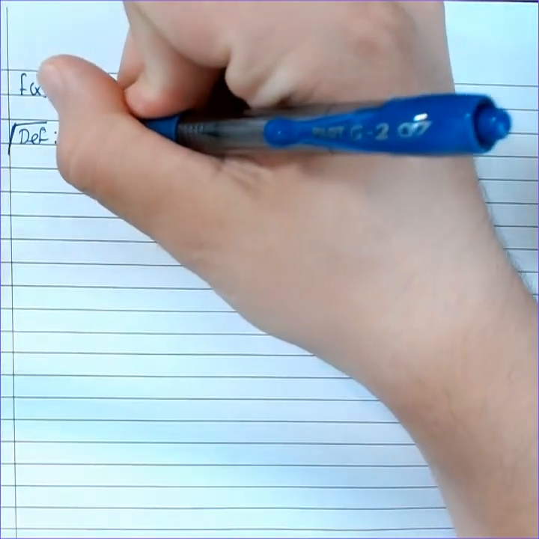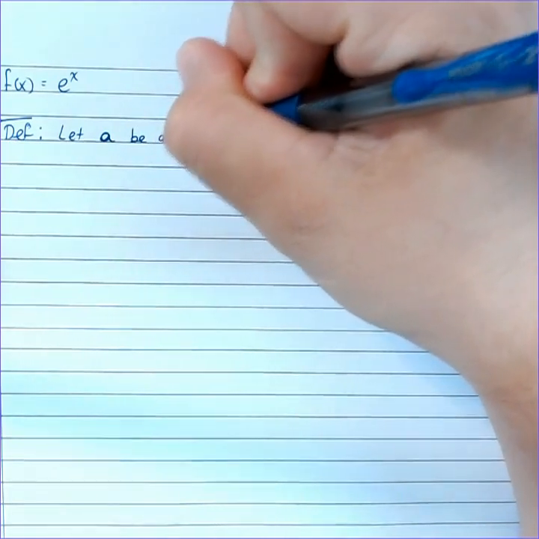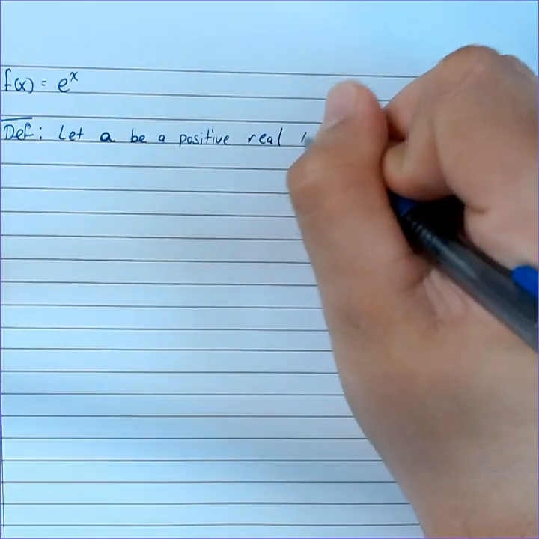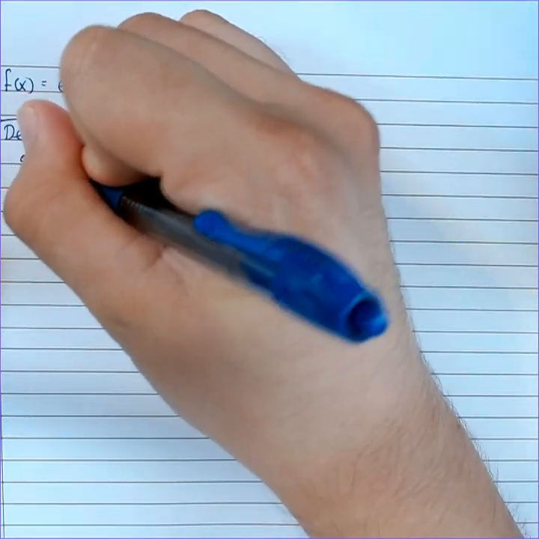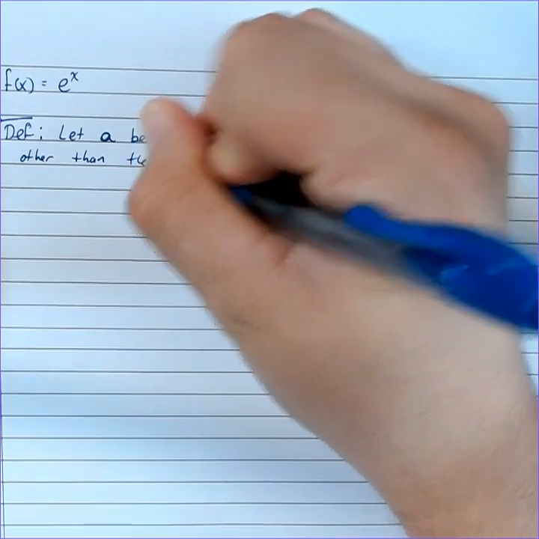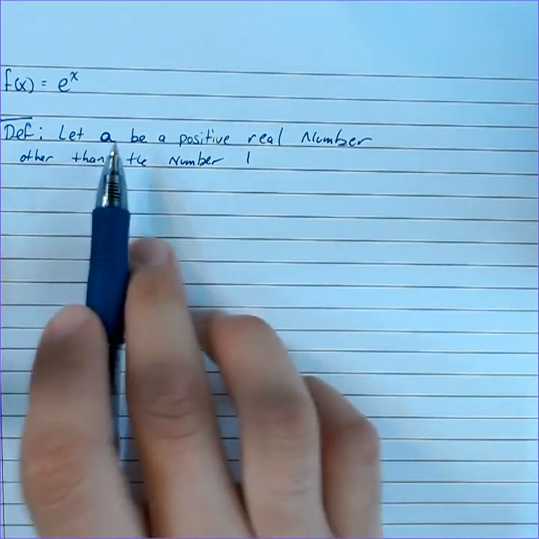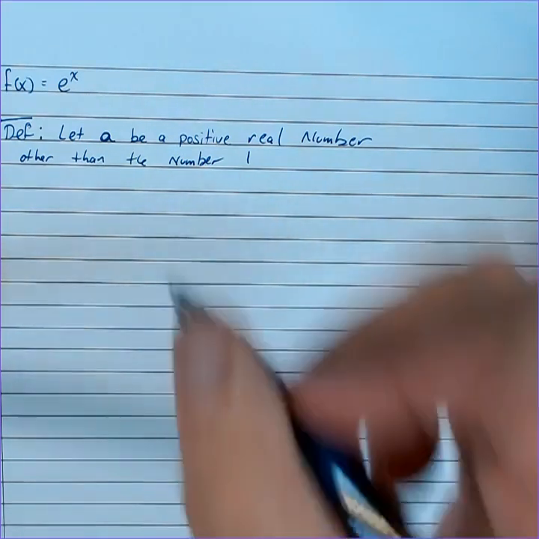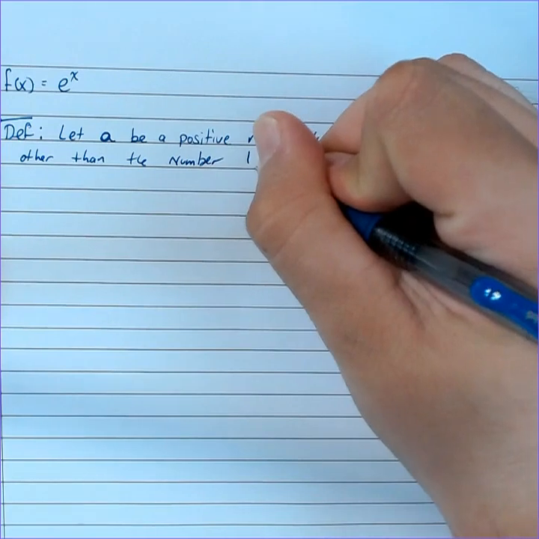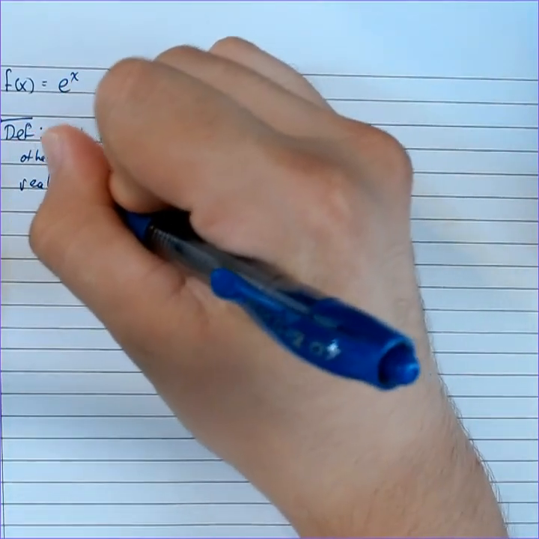We're going to begin with a value of a, that's going to be the base of our function. Let a be a positive real number, no negatives and no zero, other than the number 1. So you can have any positive number, not 0, no negatives, and the only other number we're excluding is the number 1. Let x be any real number you like. Let x be a real number. No restrictions there.